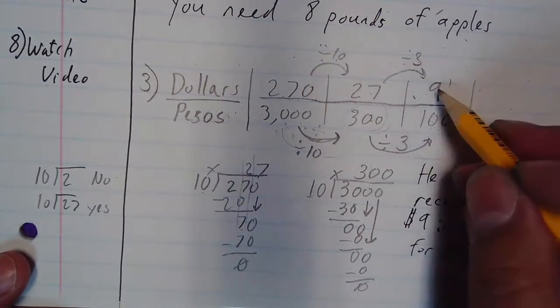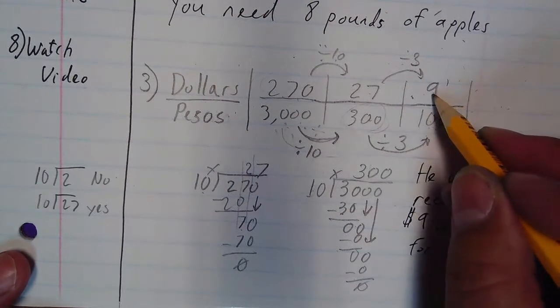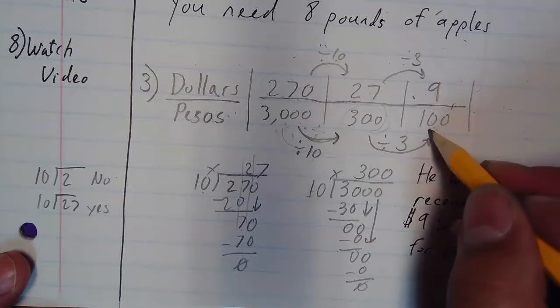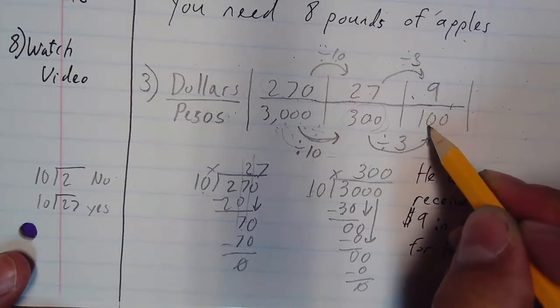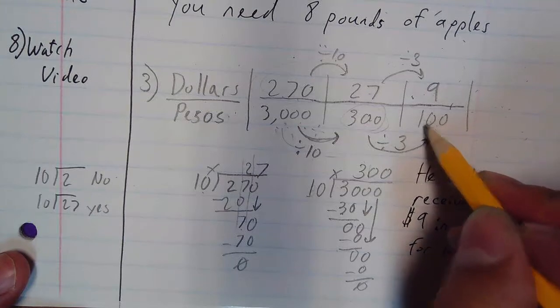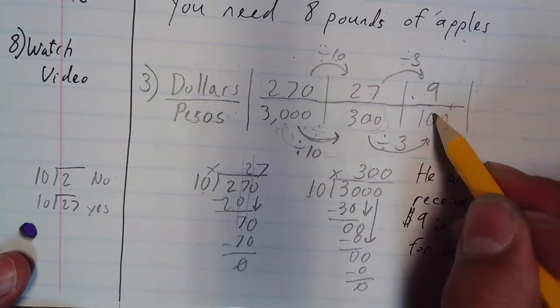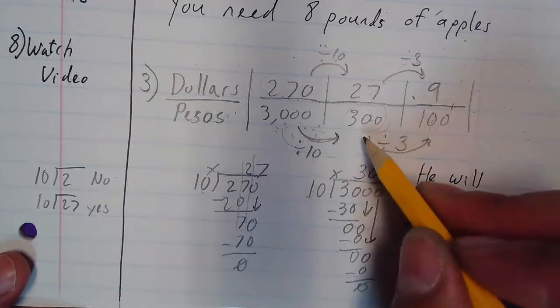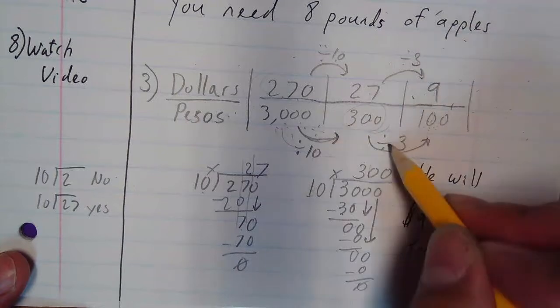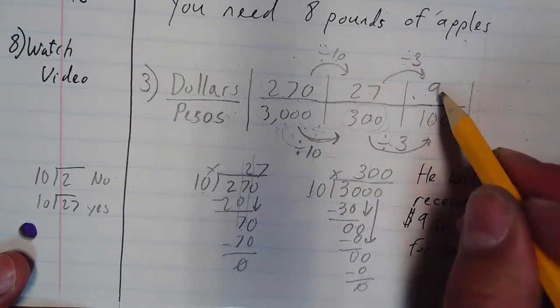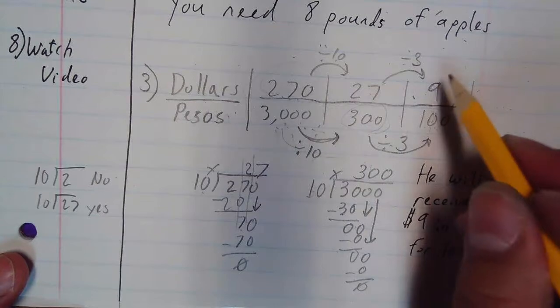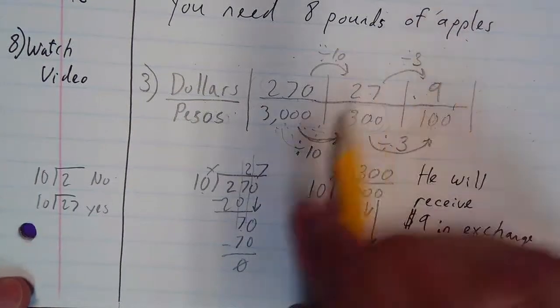Anyways, think about it. For every 9, you get 100. So if we have 3,000, you have to multiply this by 30 groups. 30 groups of 100. 100 plus 100 plus 100 plus 100 plus 100, 30 times. How do I know it's 30? Because 10 times 3 is 30. If I scale up, that means I have to make 30 groups of 9. 9 plus 9 plus 9 plus 9 plus 9, and so forth and so on until you get 270.